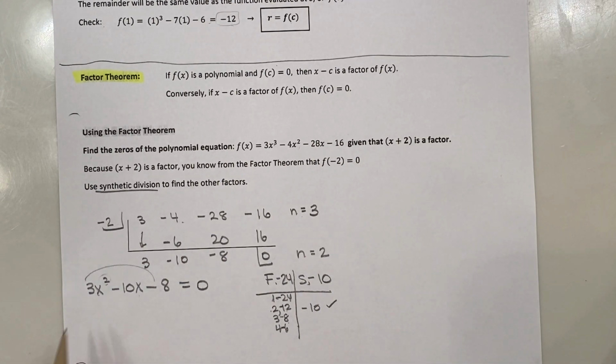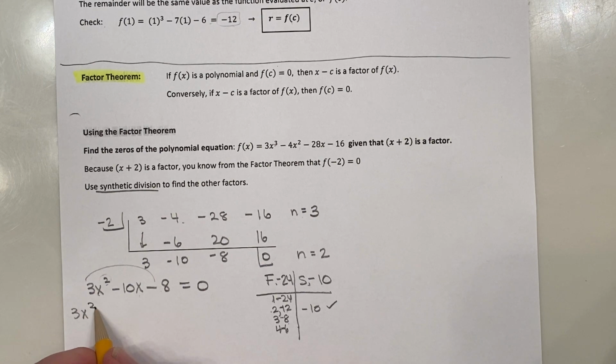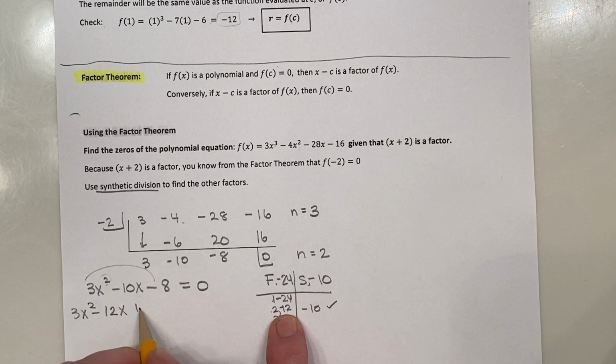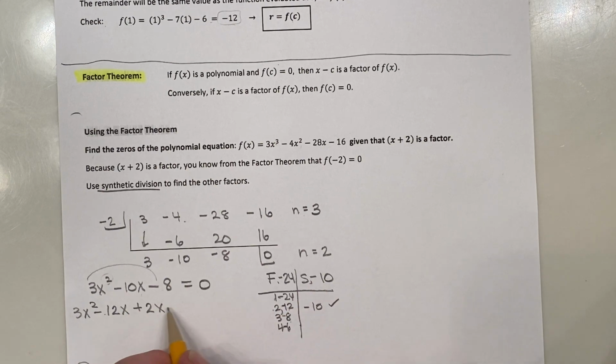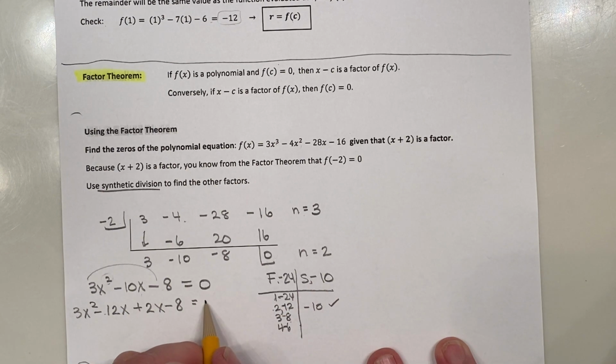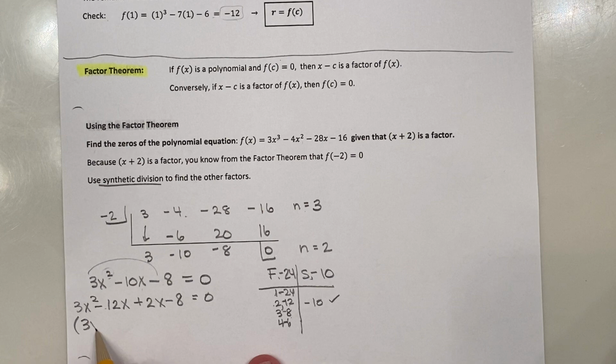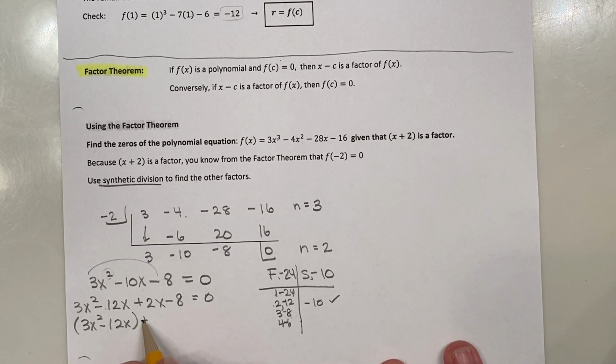So let's go over here and group. So we've got 3x squared. I'm going to put the minus 12x first and the plus 2x last because these collect to negative 10x, and I like the negative up first. And then I bring down the minus 8. And don't forget your equal 0. Because I have a plus sign here, I don't have to worry about making the mistake of making the adjustment here.